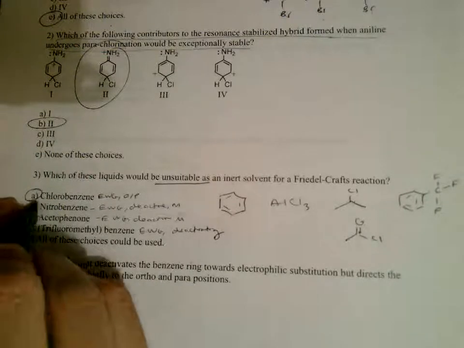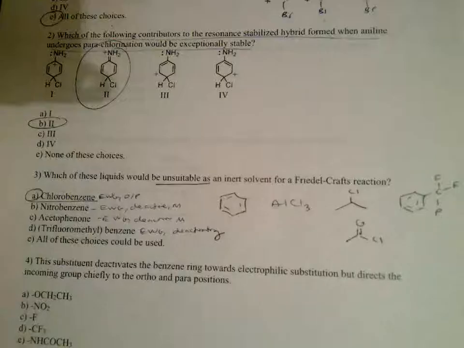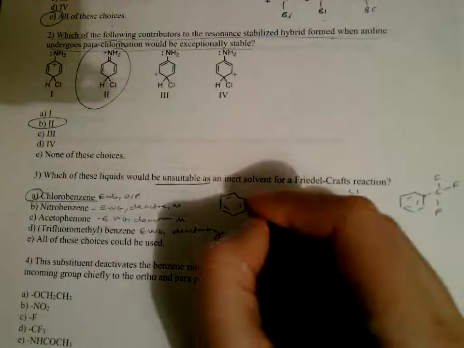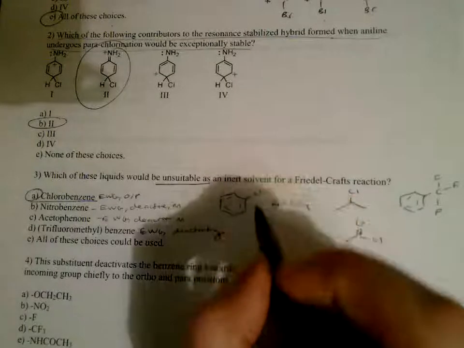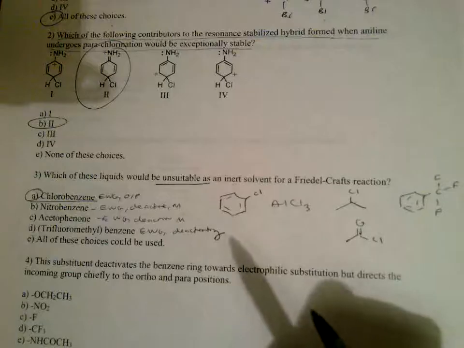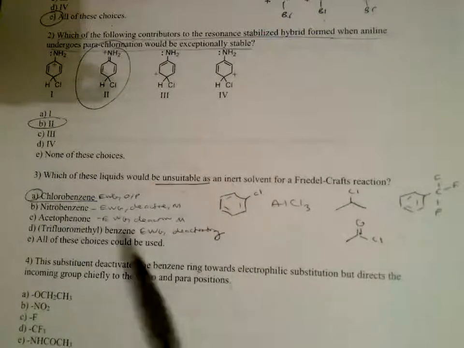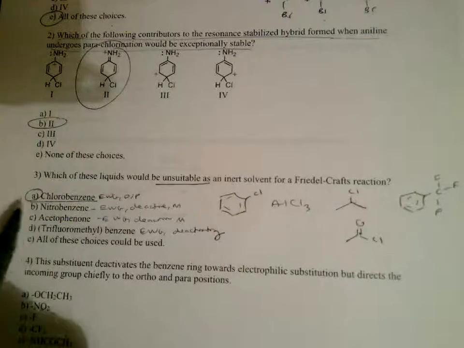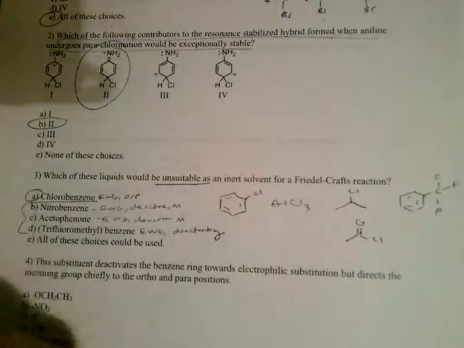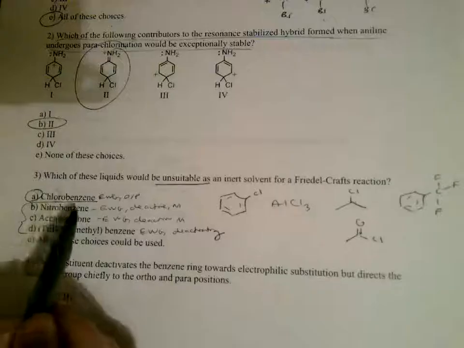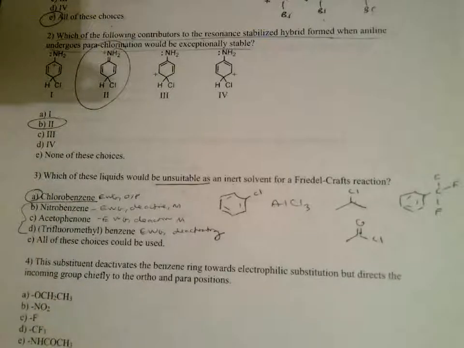So I think chlorobenzene is going to be your best option because it's only weakly deactivating. So it would probably react to some extent. In addition, I was going to say chlorobenzene could act as an electrophile, but I don't think that it would. So I don't think that any of these are going to react because they're strongly withdrawing. This is only weakly withdrawing. It's only weakly deactivating.